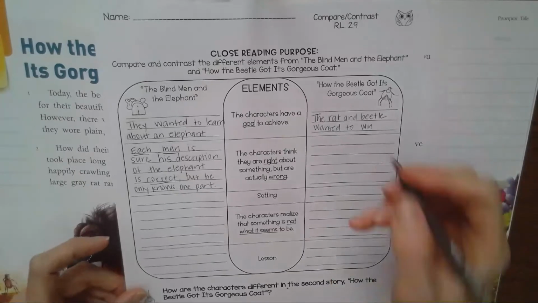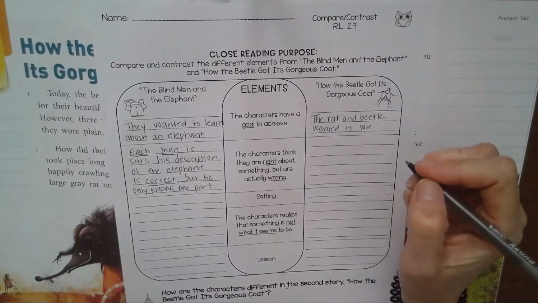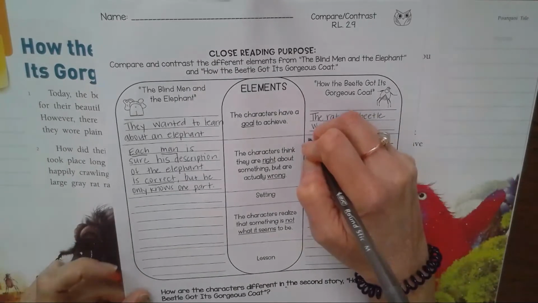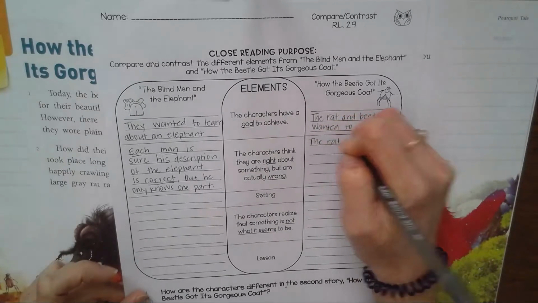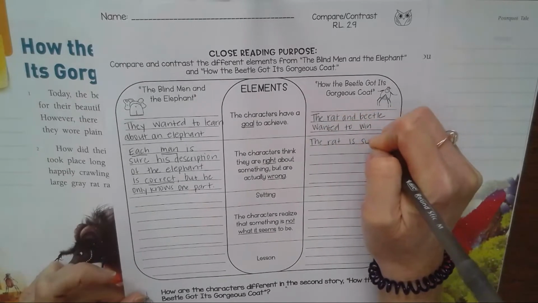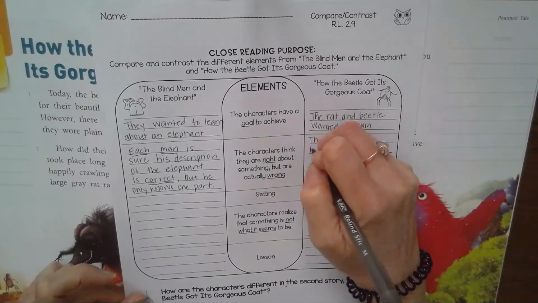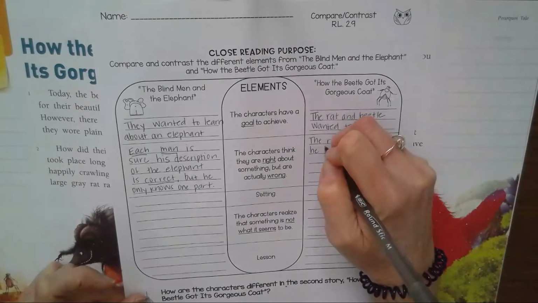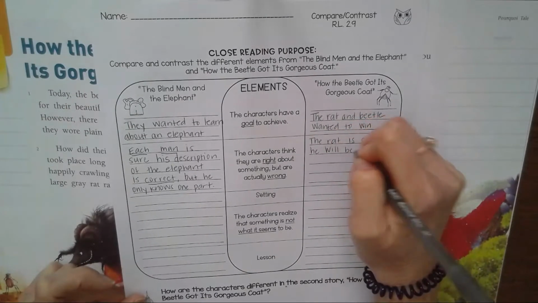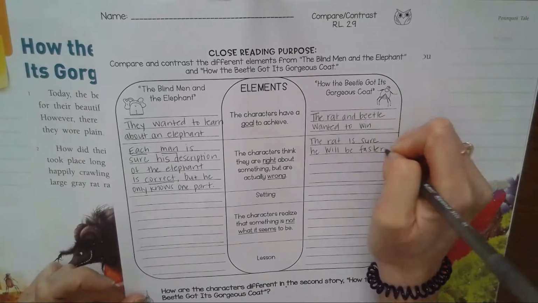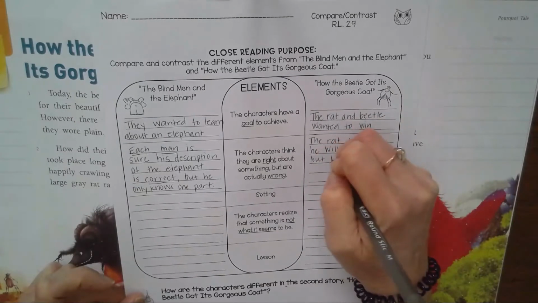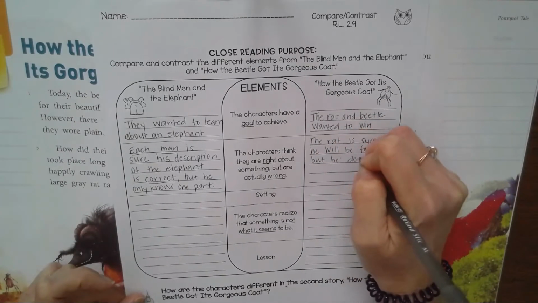And this side, the rat is sure he will be faster and win. But he doesn't know the beetle can fly.